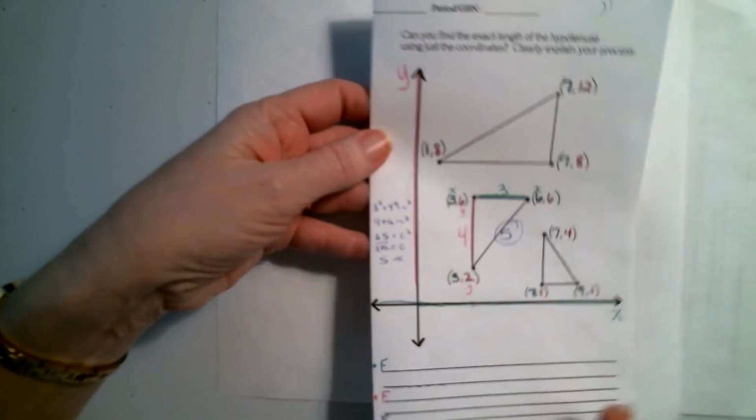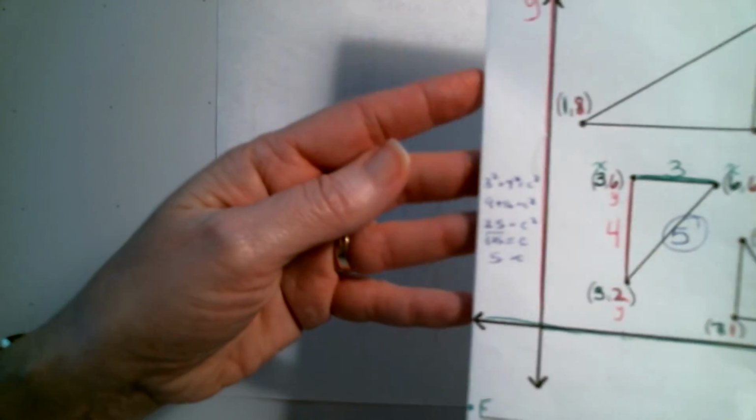I know that's really blurry. I think it's because I don't have a lot of good light right now. But, sorry about that, guys.